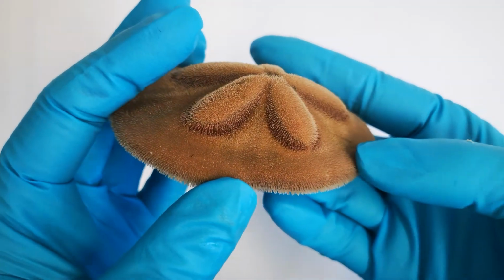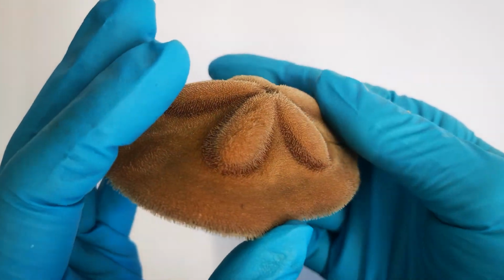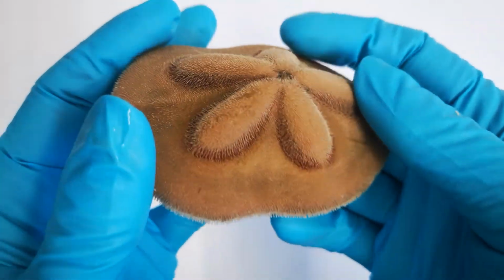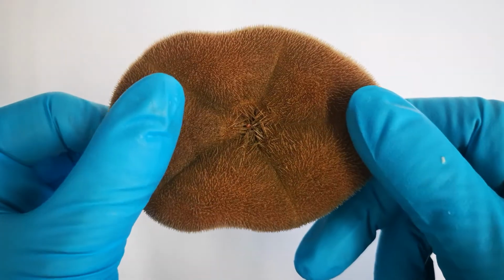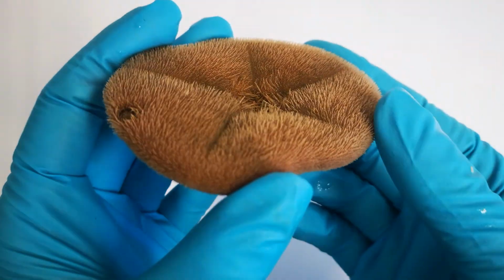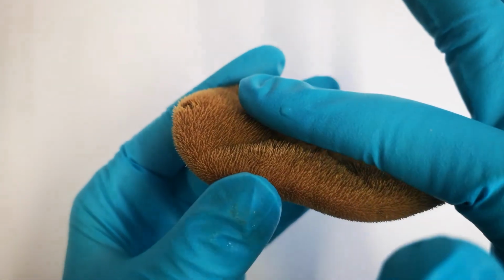Spines are greatly reduced in size, but not in their number, so that from afar the spines look like fine hairs. These differences in morphology arose as an adaptation to a burrowing lifestyle.